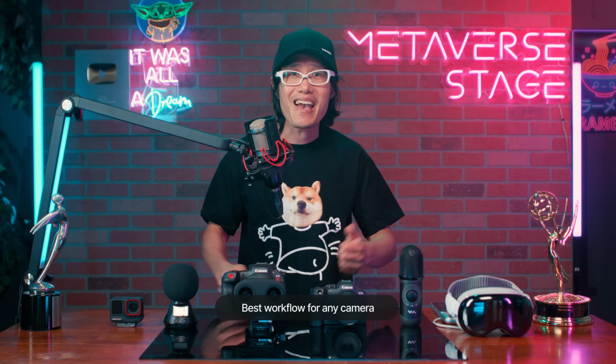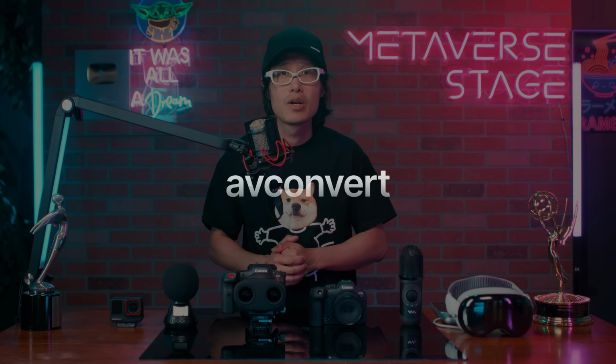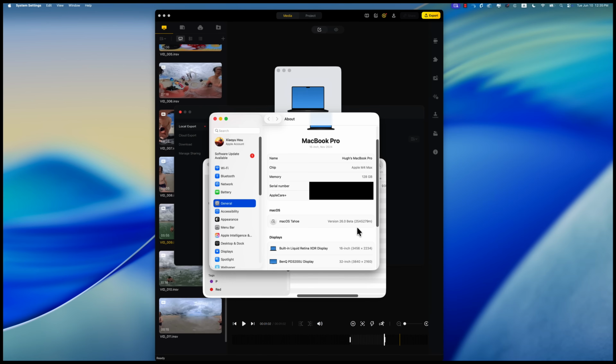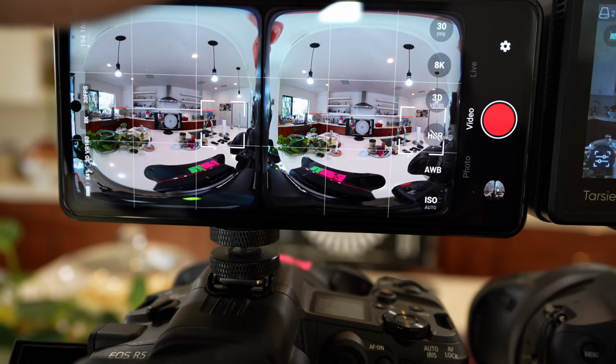For the safest and most reliable workflow right now to guarantee your video is in the correct APMP format, I recommend using AVConvert, which is new in macOS 26 Tahoe. This method also opens the door to more camera types like the Qoocam 3 Ultra with the VR180 mod, DJI cameras, and other immersive cameras we have reviewed here on this channel. Now, let my Apple Persona teach you how to do it on the Insta360 X5 camera.